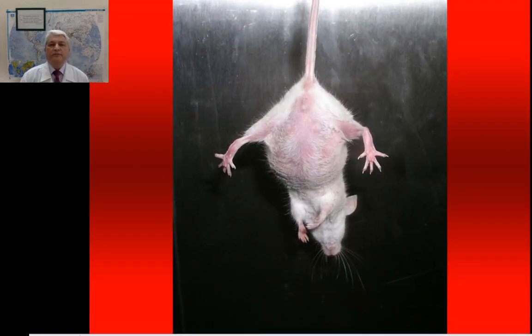This is the mouse inside of which hybridoma cells are living. These hybridoma cells force the mouse to produce ascitic fluid, and this ascitic fluid in the abdomen of the mouse has a large concentration of monoclonal antibodies. So we can use a syringe and take some of this fluid and receive monoclonal antibodies from such a mouse.